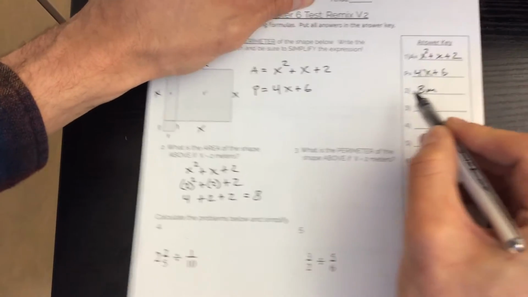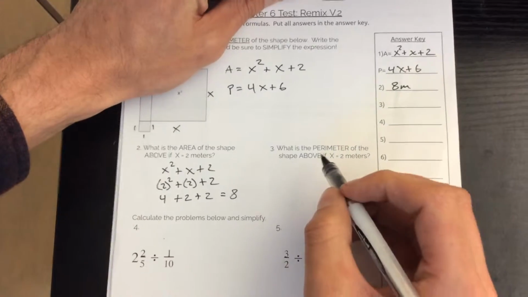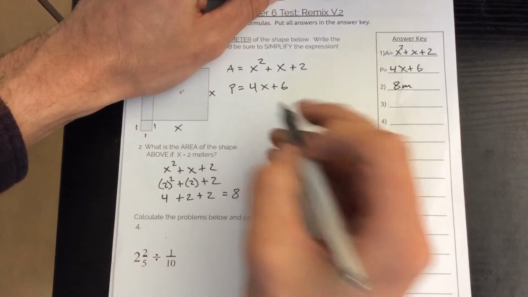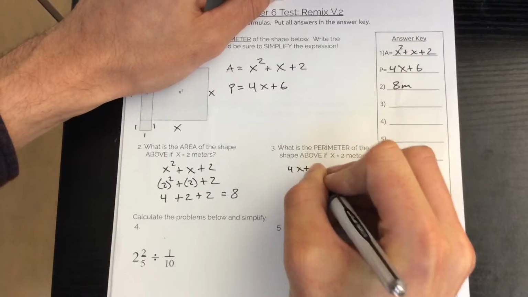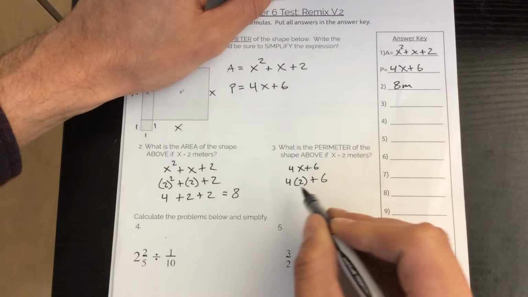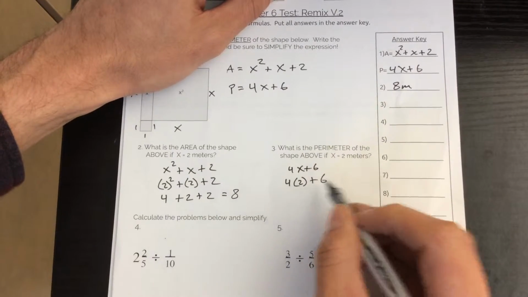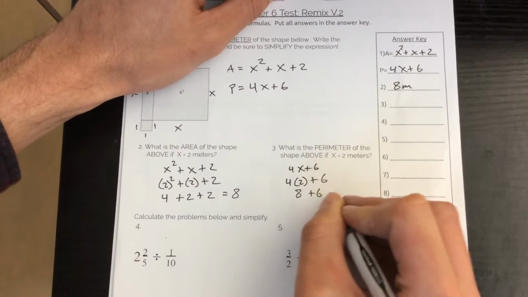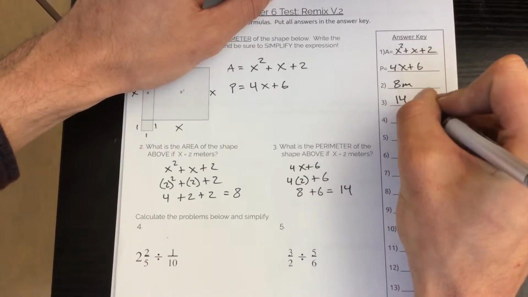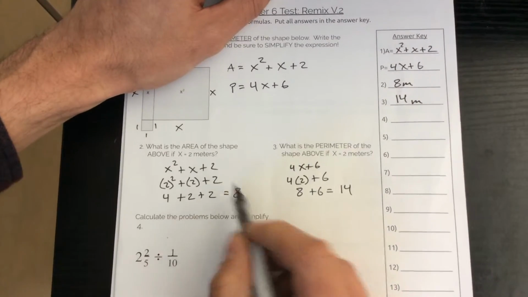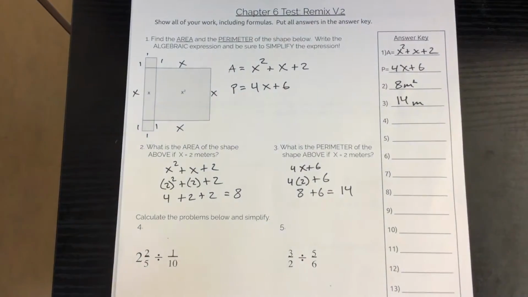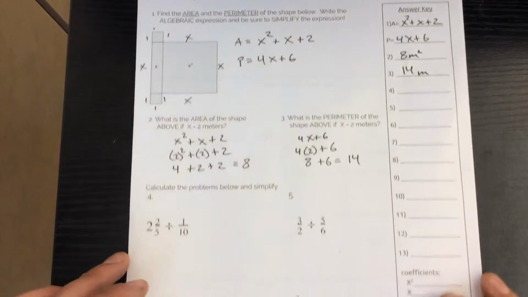I've been bad about checking your guys' units, but that's what we should have over here. Number 3, perimeter now if x is 2. So I'm going to use this expression, 4x plus 6. Again, plug in a 2. I'm going to use parentheses for organization. Multiplication comes before addition. It's 8 plus 6 should be 14. And again, I'm going to remember it's 14 meters. And I just realized when I did that this was area, so it should have been square meters. I'm sure some of you were screaming at your computer screens right there. Oh, there's a bell. Let's ignore that.